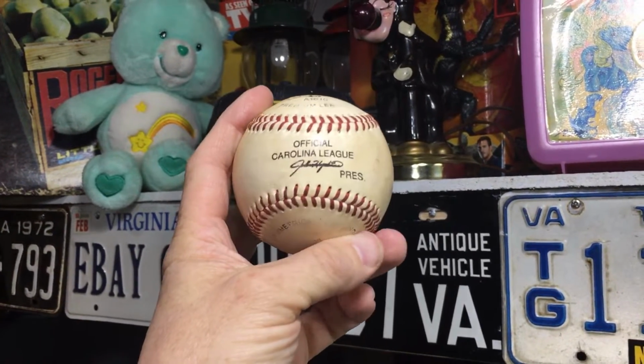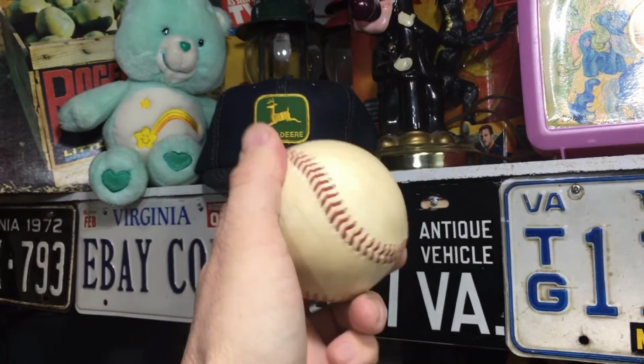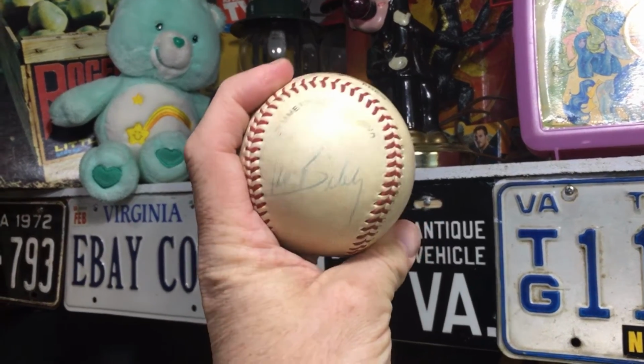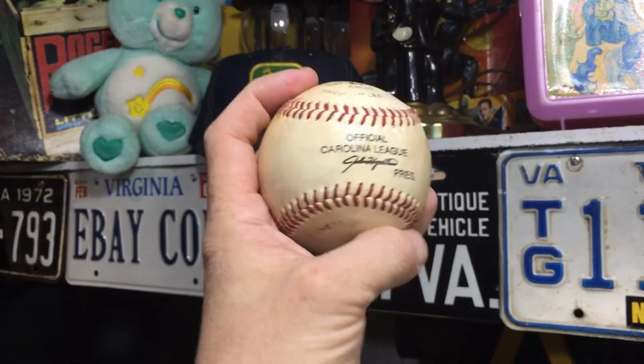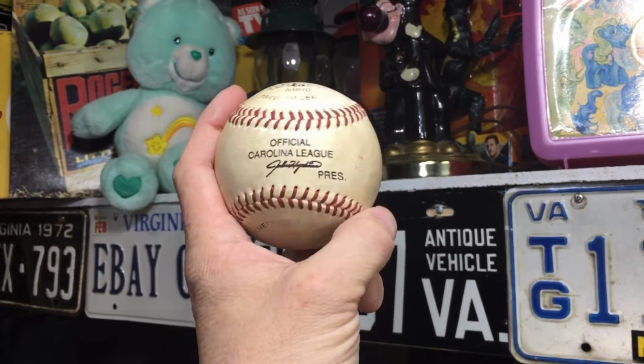Had a quick sale right after I was done with the video, so I'm going to take a little video of this one and put it on tomorrow's sale. This is a 50-cent buy. It's an old Carolina League baseball, and Jim Bibby. It's a Jim Bibby autograph. It didn't sell for the autograph, I can't imagine, because it's not a very good one. It's kind of faded.